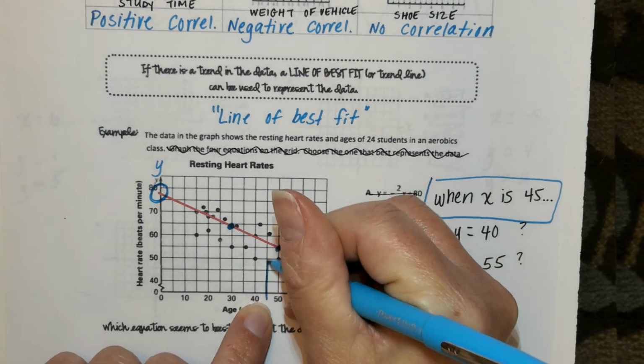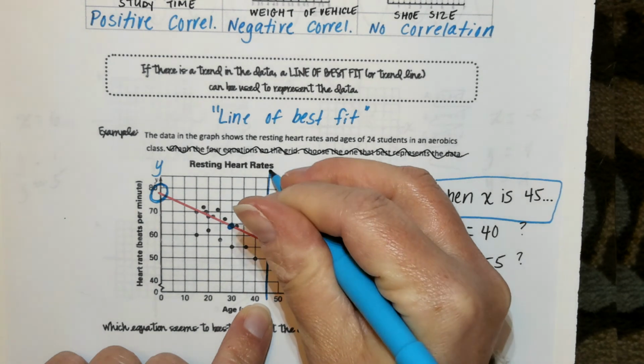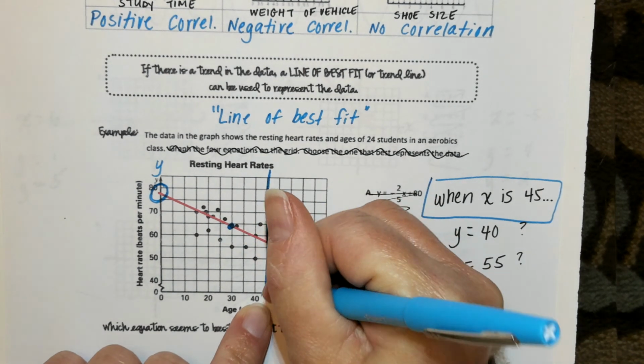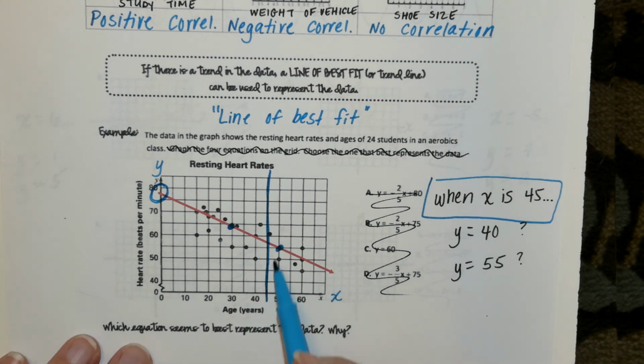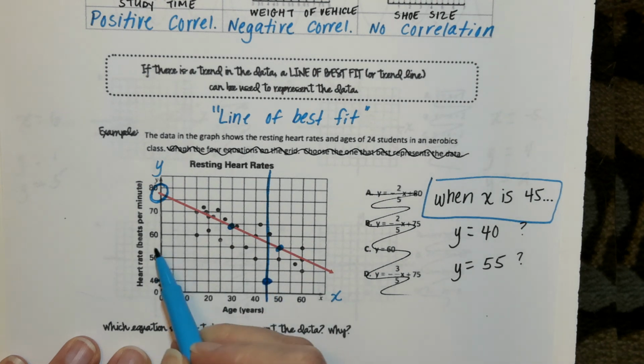Well, once you get that line of best fit drawn or visualized, even if you just visualize it, it's asking, would it make more sense for Y to be 40 or 55? So we go over here to where 45 is, and I kind of just imagine or focus on that line right there, okay?